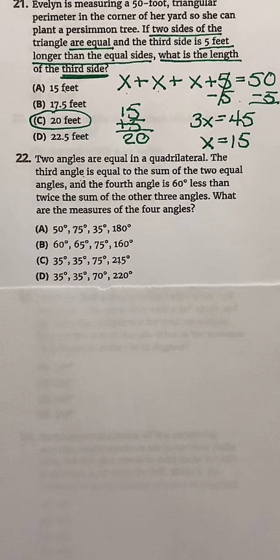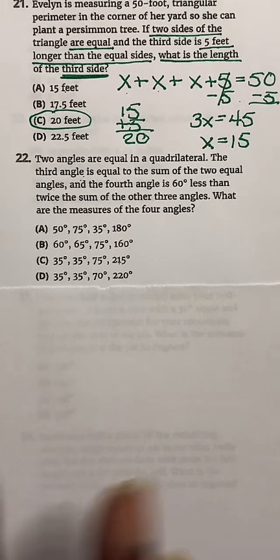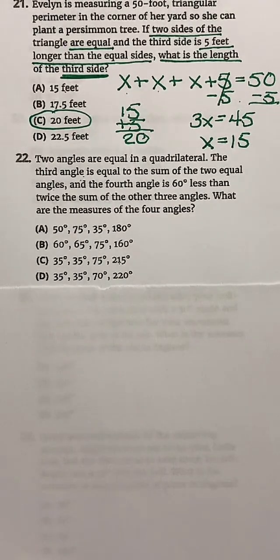So, we have two angles that are equal in a quadrilateral. The third angle is equal to the sum of the two equal angles. And the fourth angle is 60 degrees less than twice the sum of the other three angles. What are the measures of the four angles? And you're probably saying, what? Okay, taking it step by step.